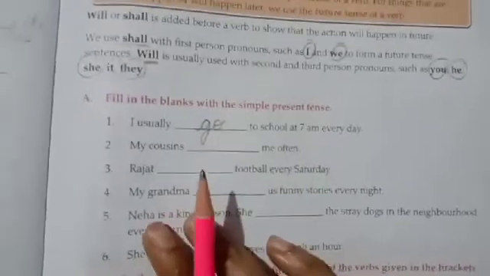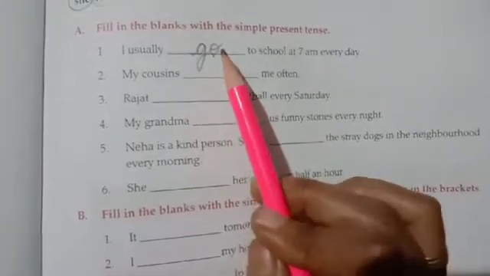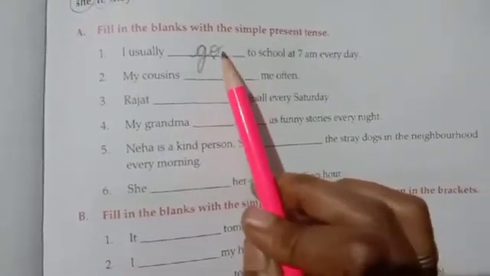So the first answer is go. Go is a present tense. And the past tense will be, you know what is the past tense of go? It will be went. And the future tense will be will go or shall go. Understood? Now see the second one.